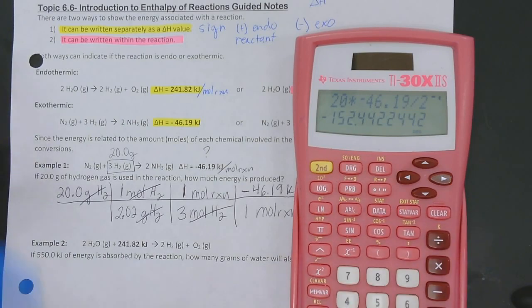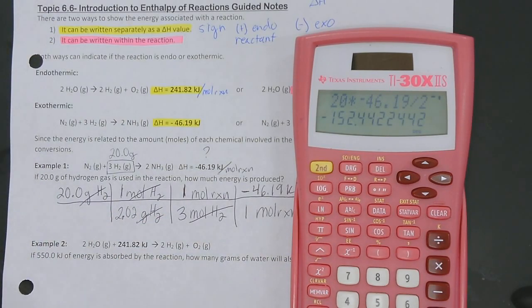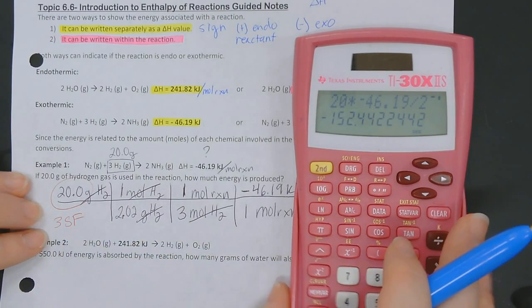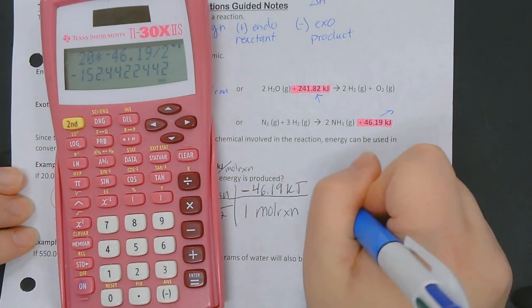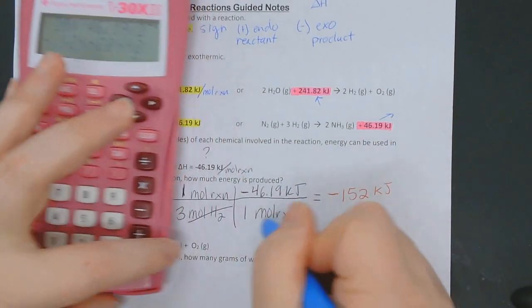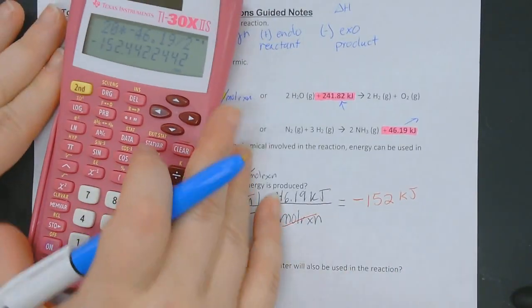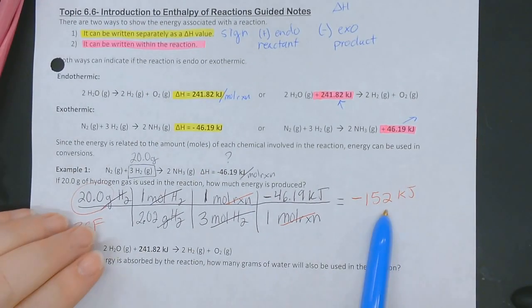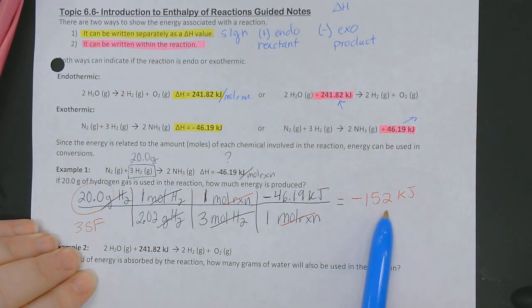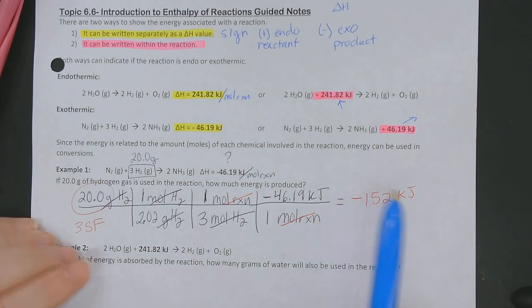Okay, so again, our significant figures are going to come from our given amount. We have 3 sig figs here, so our answer is going to get 3. So negative 152 kilojoules. Our moles reaction cancel. So the amount of energy produced from this, if I react 20 grams of hydrogen, I'm going to make 152 kilojoules of energy. And we can tell it's going to be released because it's negative.